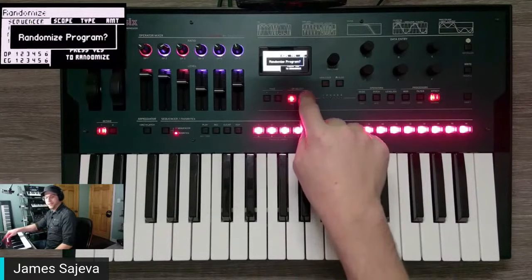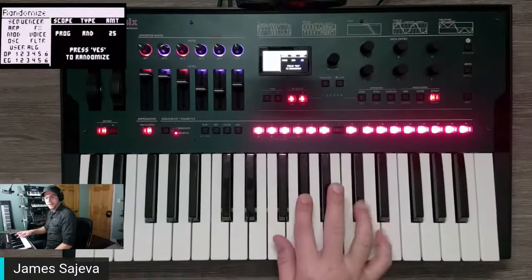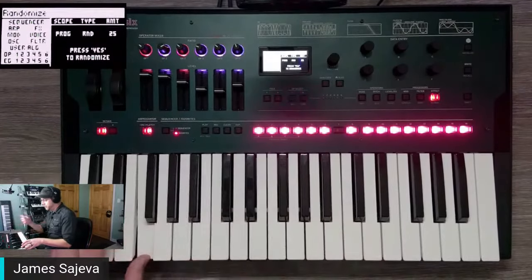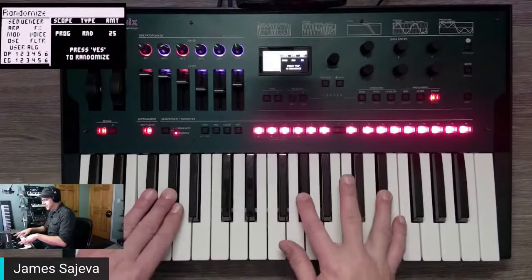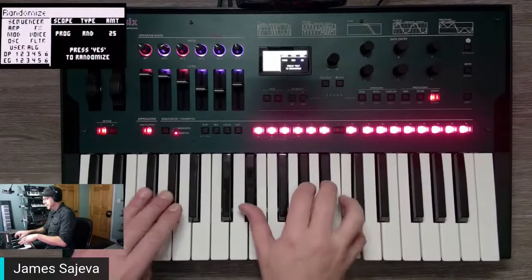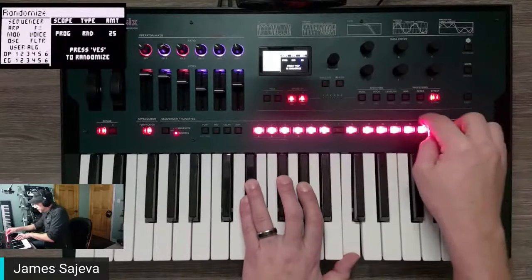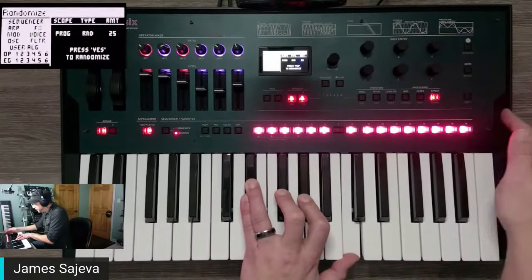Obviously some different stuff for the envelope there. Sometimes it turns the arpeggiator on. I love that. So from here, I would probably go into the effects, or the filter, or whatever.